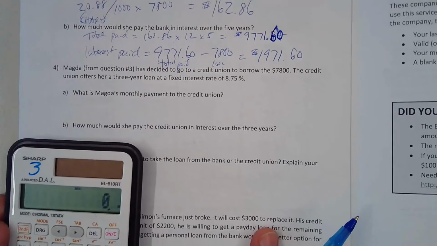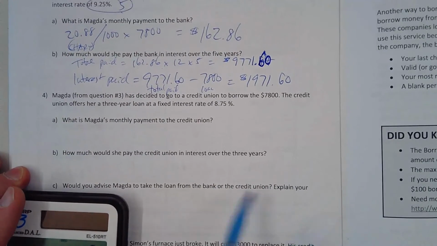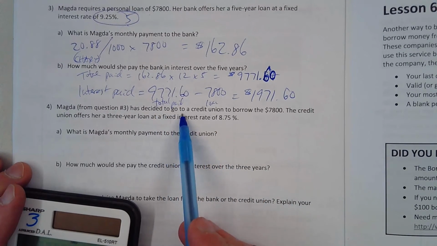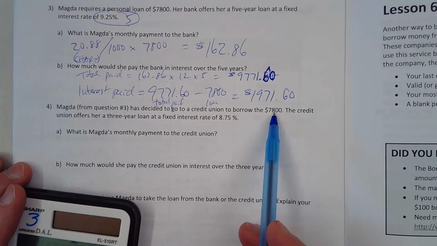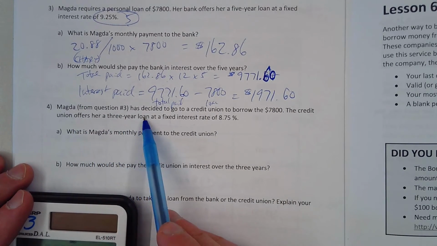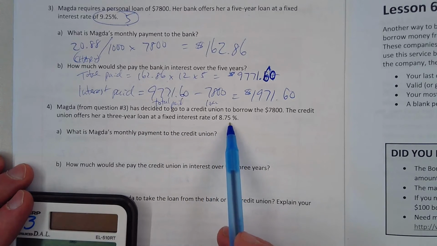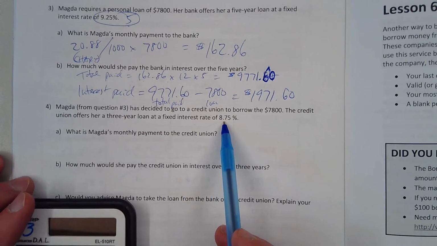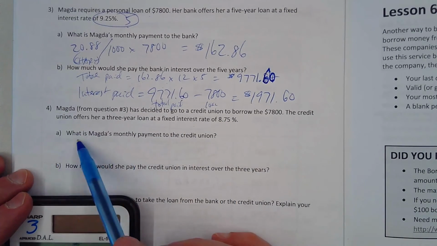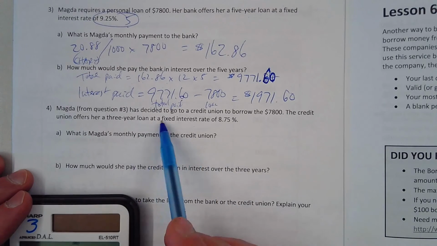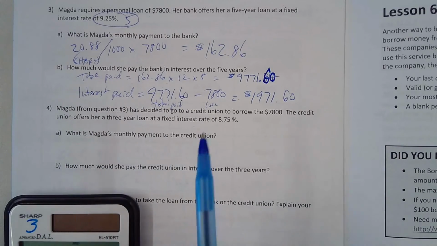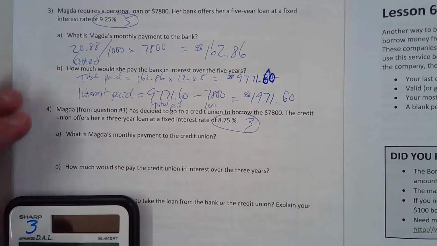Okay, number 4. Magda, from question 3, we're dealing with the same Magda, has decided to go to a credit union to borrow the $7,800. The credit union offers her a 3-year loan at a fixed rate of 8.75%. So slightly better rate, right? So A, what is Magda's monthly payment to the credit union? Well, first of all, it's a 3-year loan, so the payment might be higher because it's a shorter period of time. So use those two numbers.